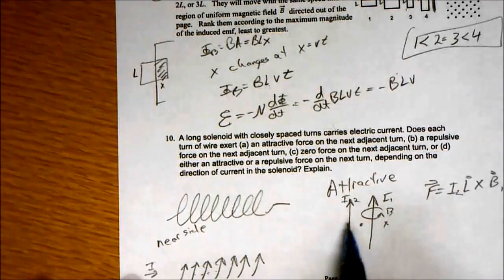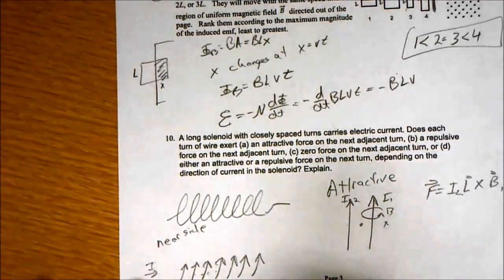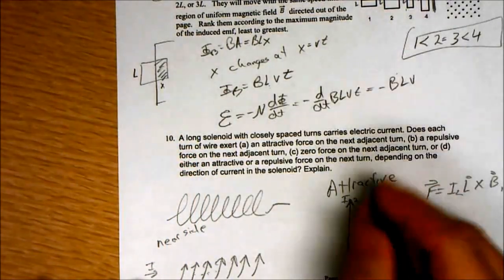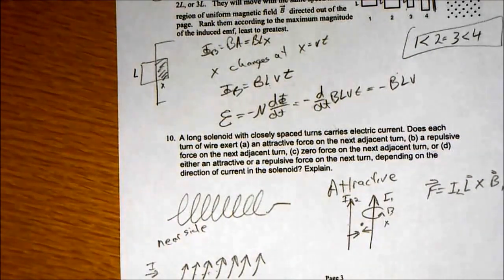So this one sets up a magnetic field out of the plane. If I do the cross product, I2 out of the plane, curl my fingers in the direction of the magnetic field, my thumb points in the direction of the force, so the force is in that direction. You repeat the process on the other side, force in that direction. So it's an attractive force.